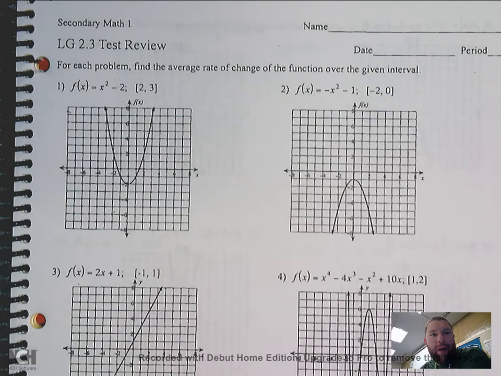Hello everybody. Today we're going to be talking about average rate of change. We're going to review for this test. Average rate of change, again, is just like another word for slope. So basically we're just finding the slope of a line, or the slope between 2 points, more exactly.